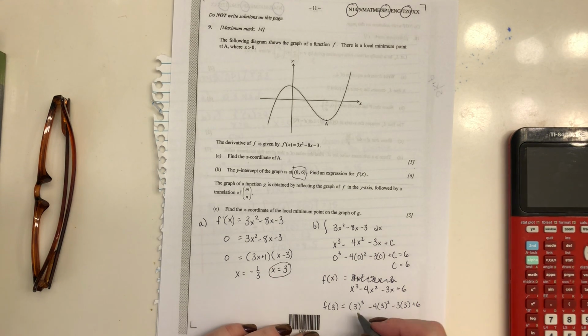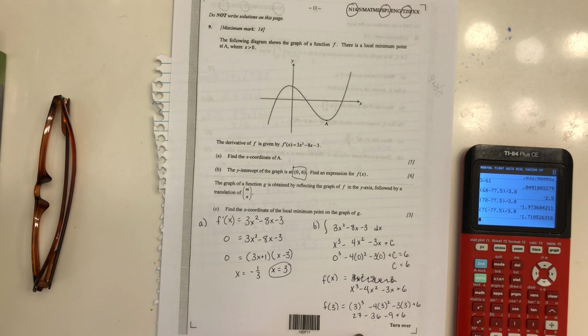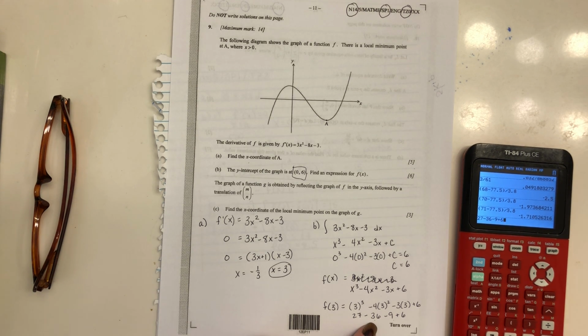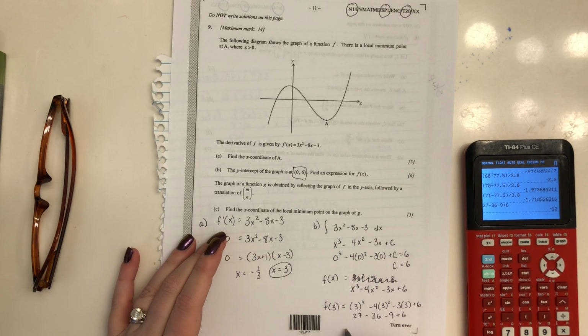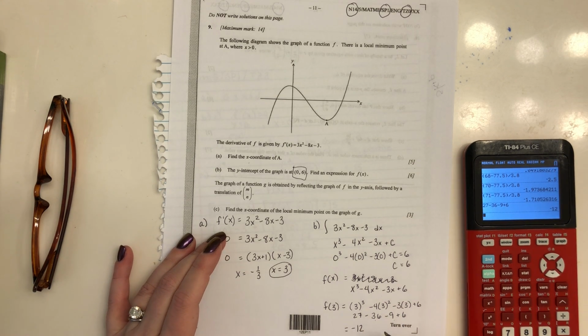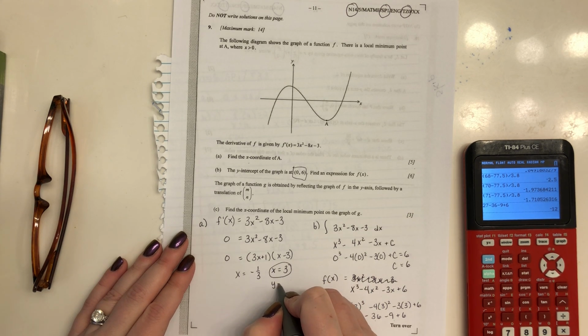Okay, so let's see here, 27 minus 9 times 4, 36, minus 9 plus 6. So let's see here, that would be negative 3. Oh, I'm gonna break down and use a calculator. So negative 12. Okay, so the y value that goes with this is negative 12.